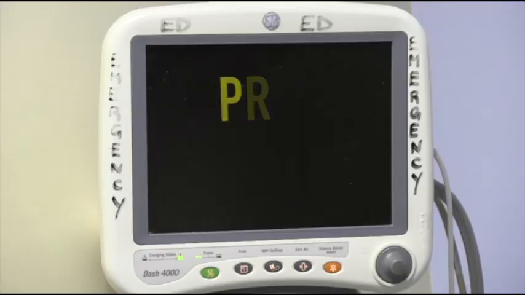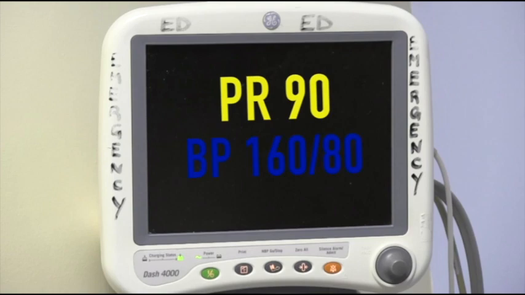A patient presents to your emergency department complaining of chest pain. He is a 52-year-old male with a history of hypertension, diabetes, and hypercholesterolemia. He reports abrupt onset crushing pain to his mid-chest, radiating into his left shoulder. He also reports shortness of breath, dizziness, nausea, and vomiting. His vital signs are pulse 90, blood pressure 160/80.